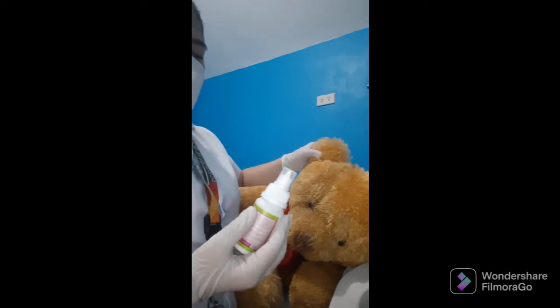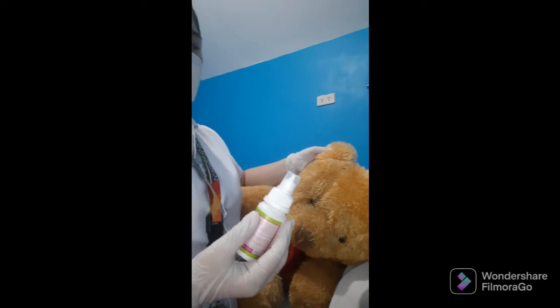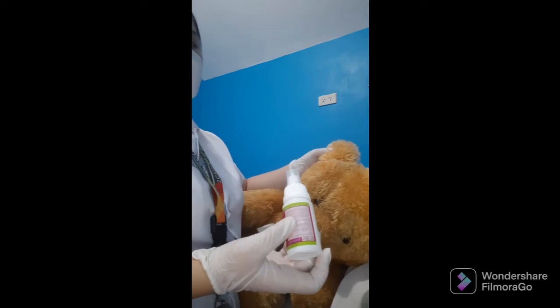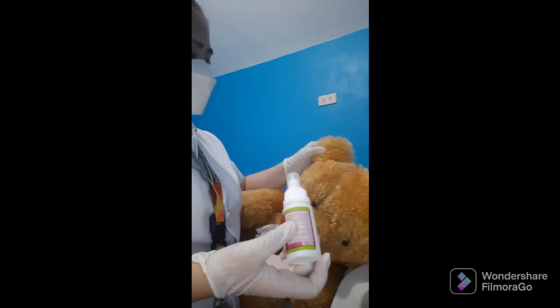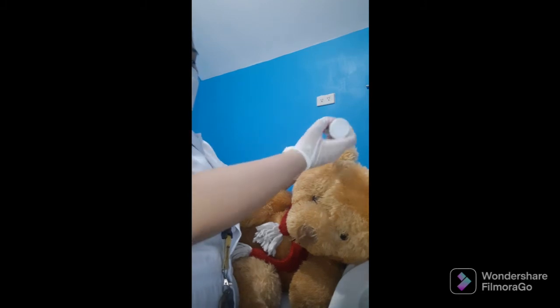So, we need to pull the pinna upward and backward for clients over 3 years old. We need to instill the correct number of drops along the side of our ear canal. Again, pull upward and backward for over 3 years old. And then we place a few drops, or the amount prescribed by our physician.